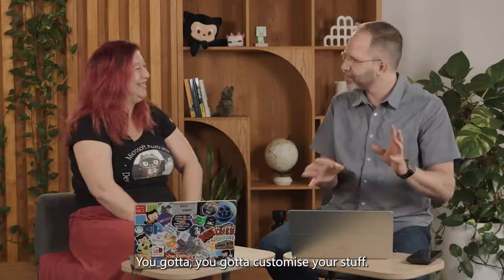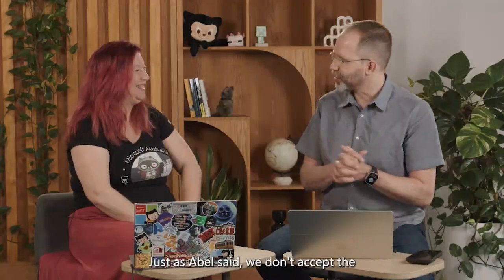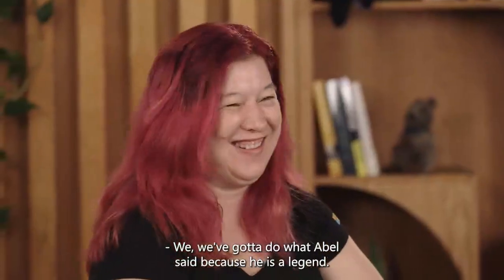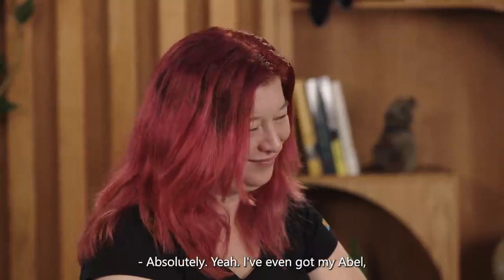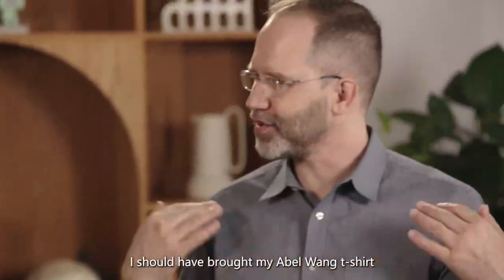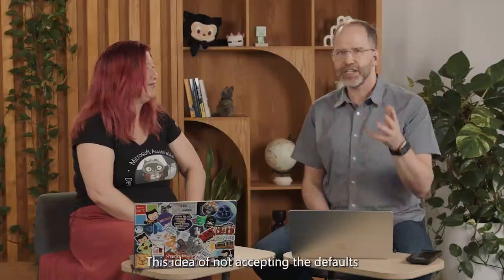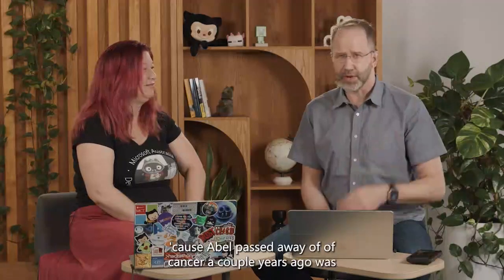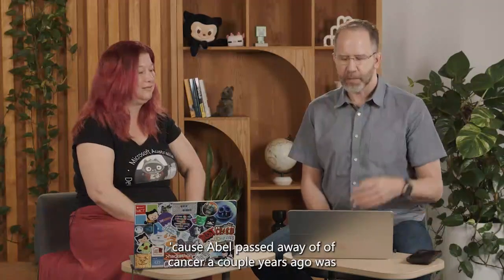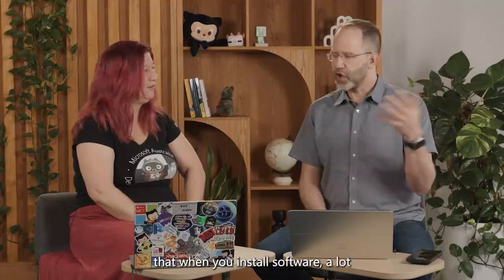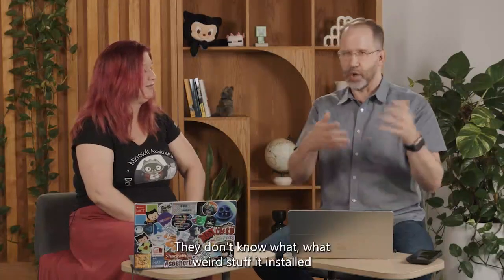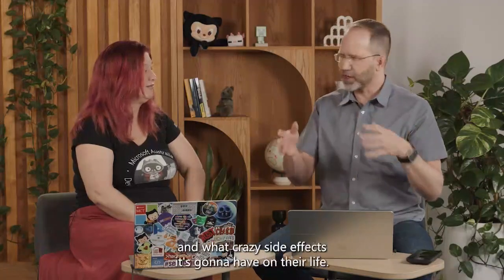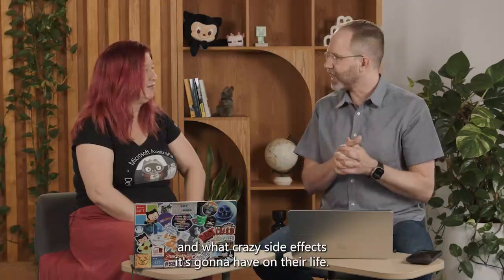You've got to customize your stuff. Just as Abel said, we don't accept the defaults. Right. And we've got to do what Abel said because he is a legend. Absolutely. I've even got my Abel Wang t-shirt that says do not accept the defaults. This idea of not accepting the defaults, because Abel passed away of cancer a couple years ago, was that when you install software, a lot of people just go next, next, next, finish. They don't know what weird stuff it installed and what crazy side effects it's going to have on their life.